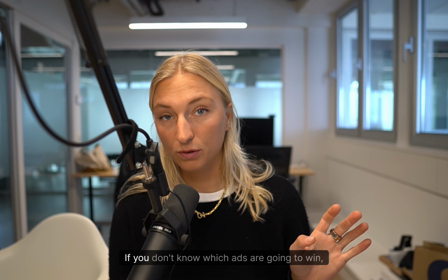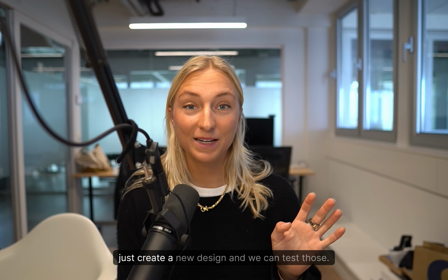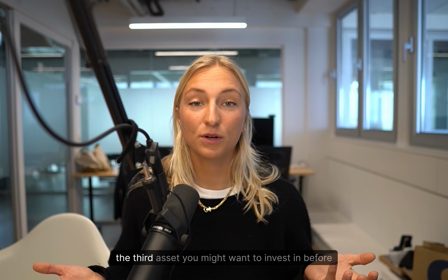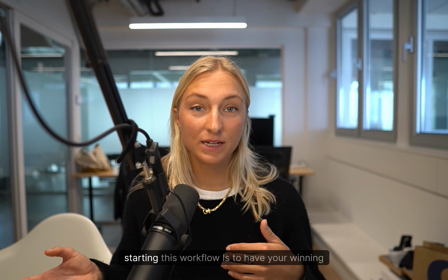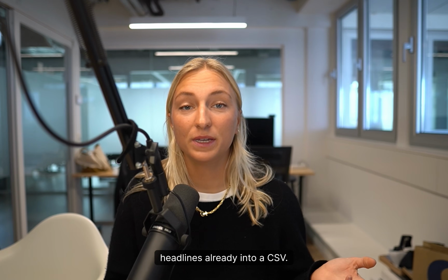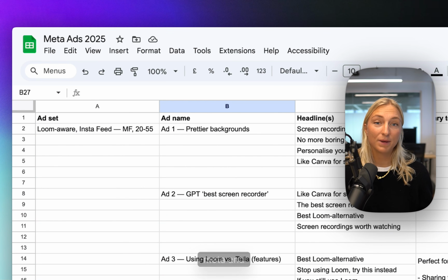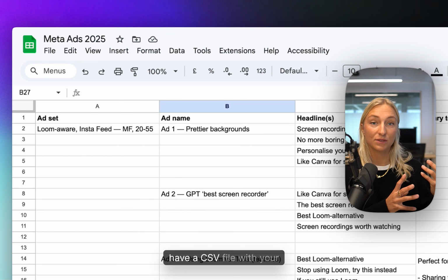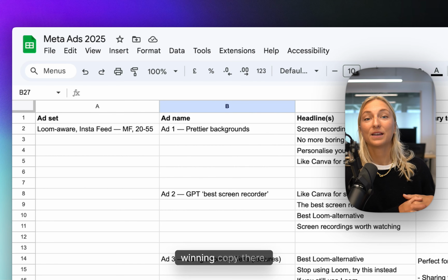So you're going to need your design team or yourself to already have these frames loaded into Figma before this workflow. If you don't know which ads are going to win, just create a new design and we can test those. The third asset you might want to invest in before starting this workflow is to have your winning headlines already in a CSV. You can just export this from Meta and have a CSV file with your winning copy there.